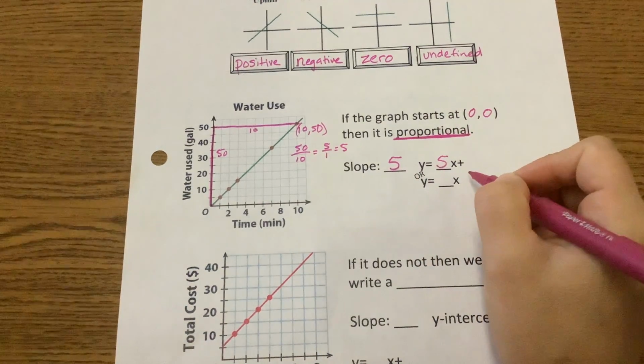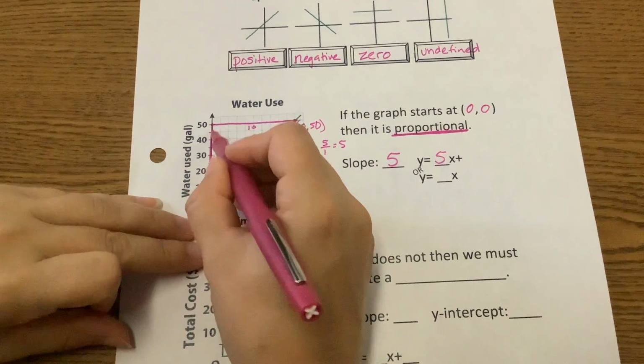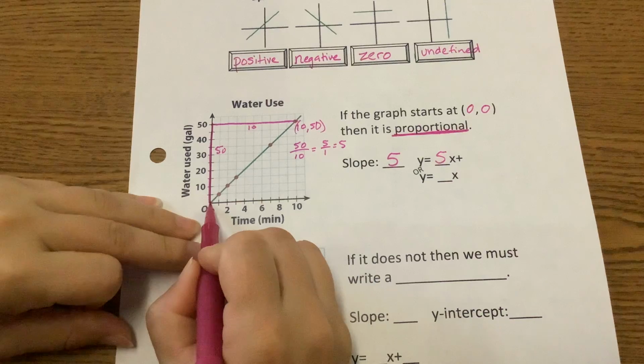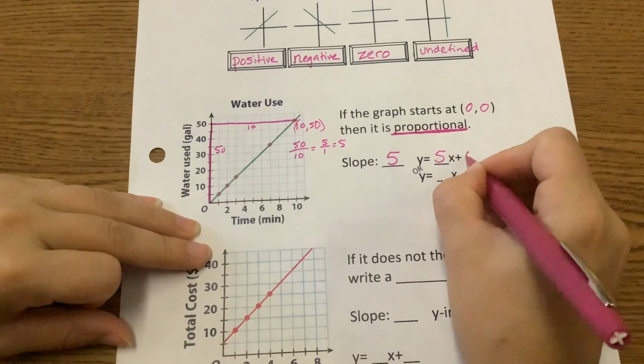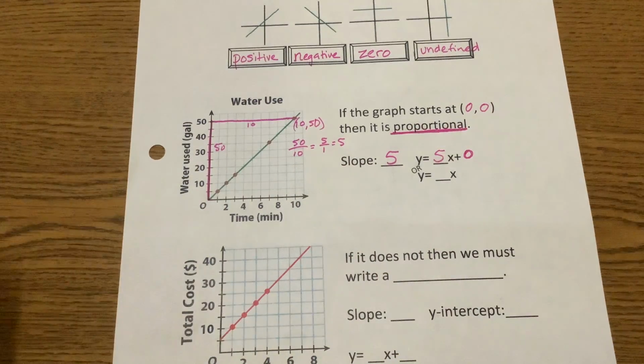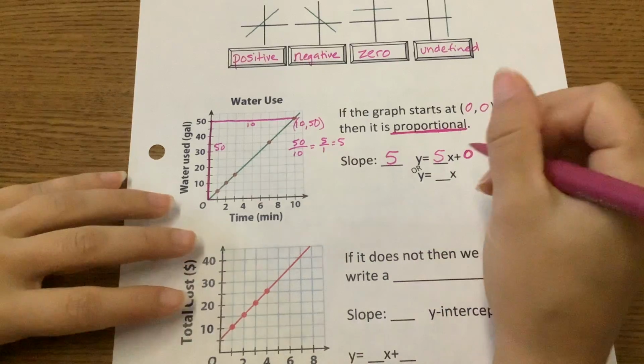Now this plus sign means that we're going to have to add the intercept. Where's it crossing the y-axis at? At 0. Do we usually write 0? No. Usually if we're adding or subtracting 0, we don't need to write it because it doesn't change anything, does it?